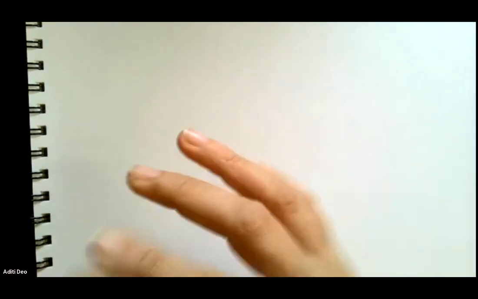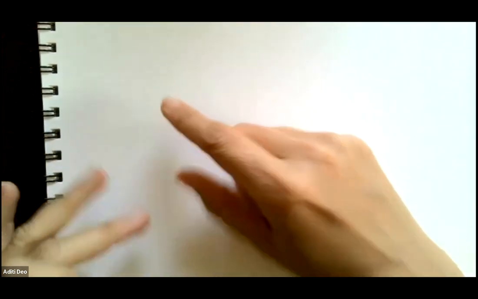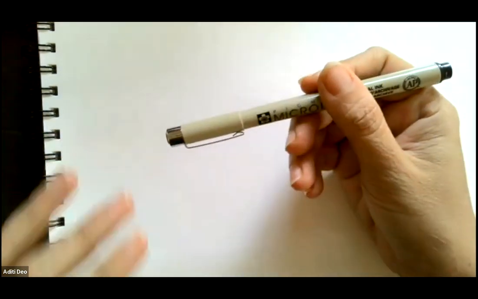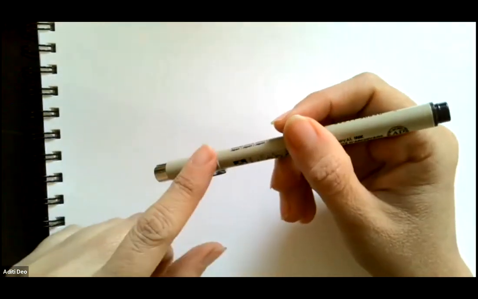Which one? The first one or the second one? The first one, the single hibiscus. So if you can, draw directly with a pen. Don't bother with the pencil.